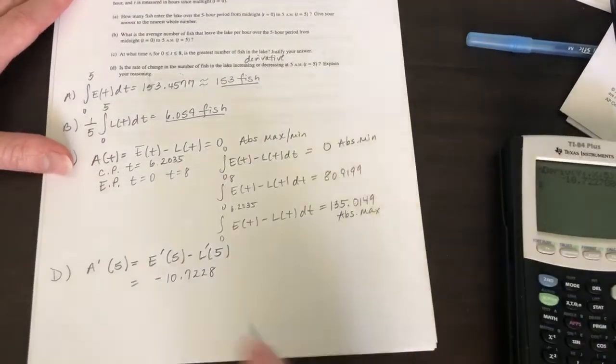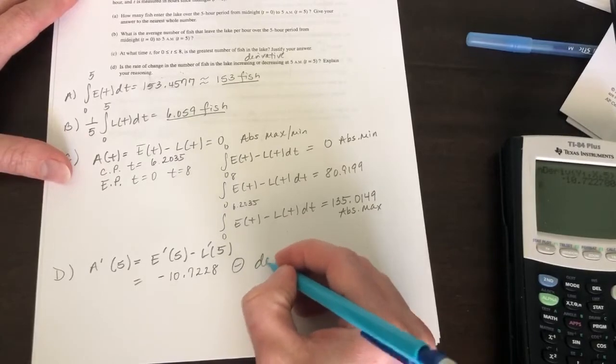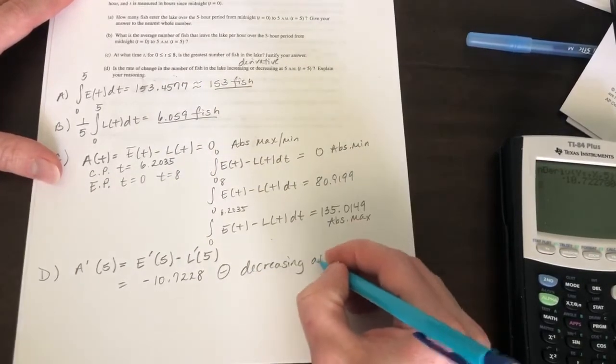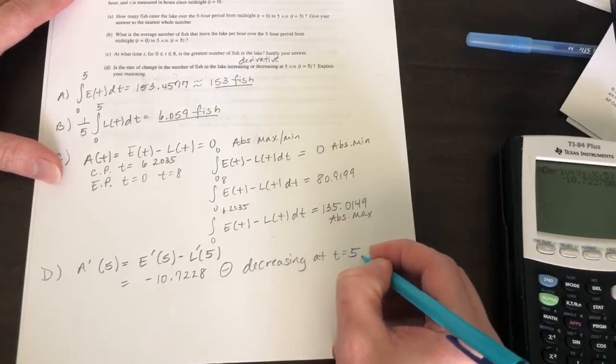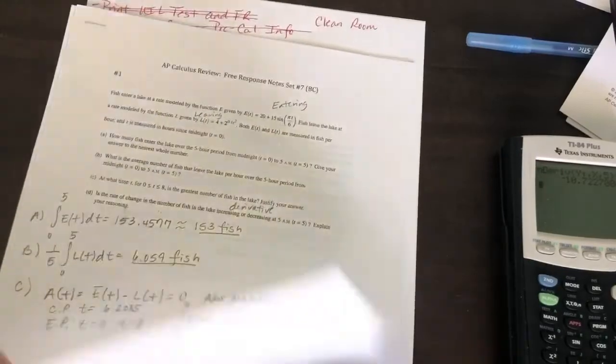Okay, now since it's negative, it's decreasing at t is equal to 5. Okay, next question.